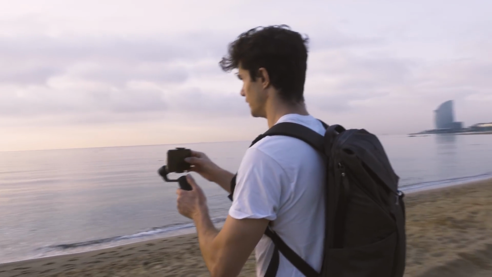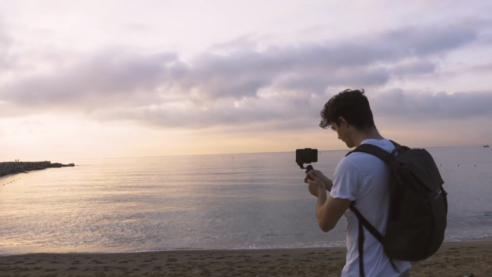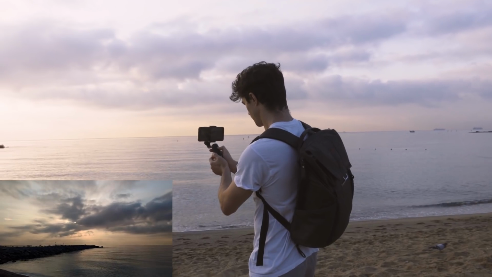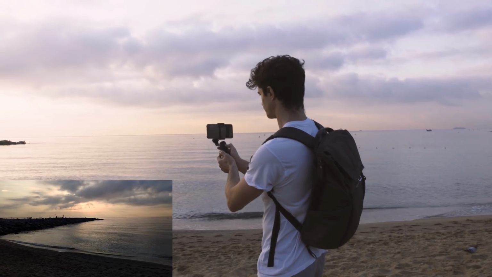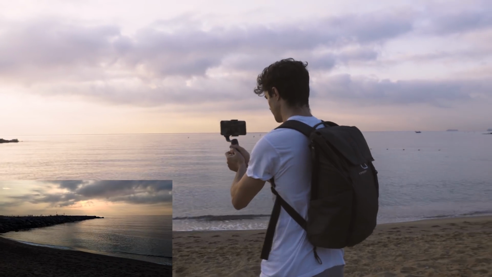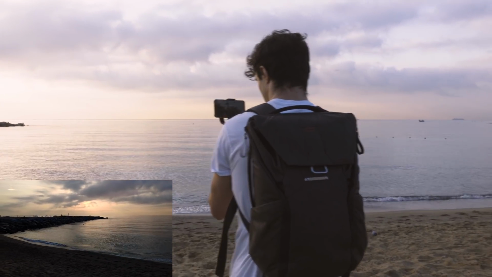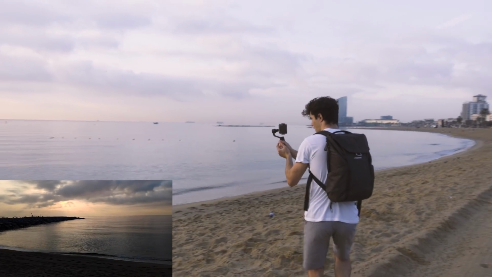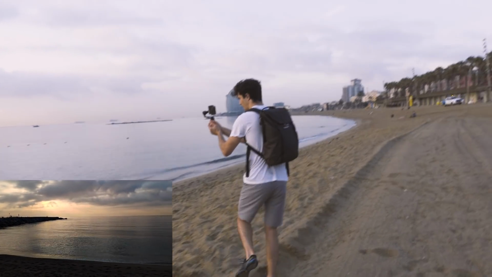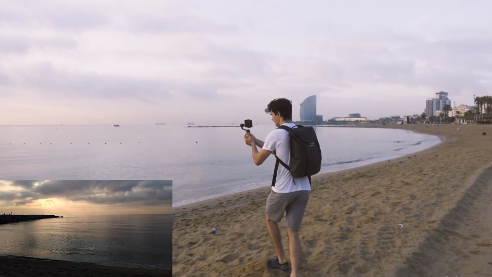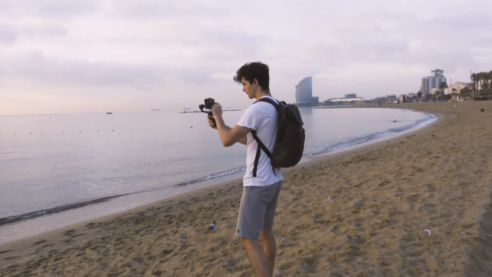So the first shot we're going to be getting is of the sea right here. We've got a really nice sunrise here. What we can do is just line this up as best we can, trying to use the rule of thirds to get the horizon roughly in the right place. Then we're just going to be doing some really nice left to right movement here, trying to keep that sun in the same place in the shot as we establish this. That looks pretty awesome.